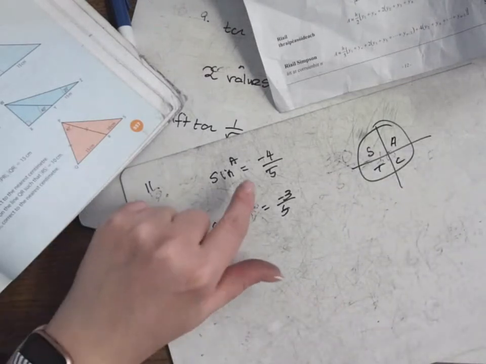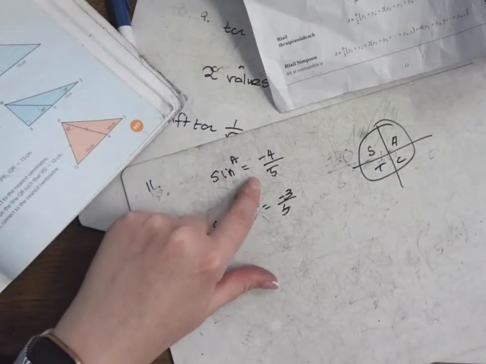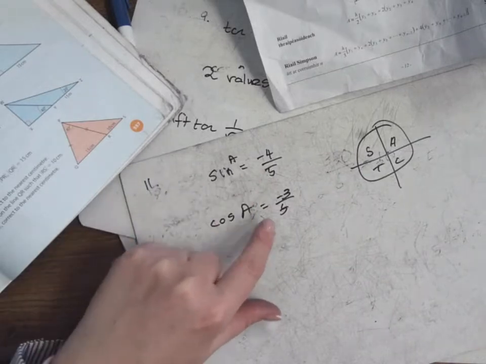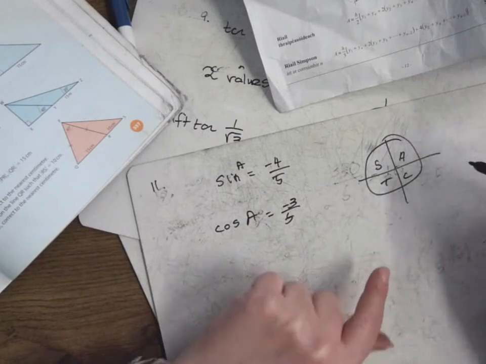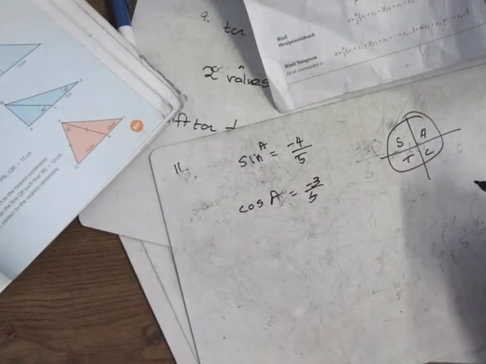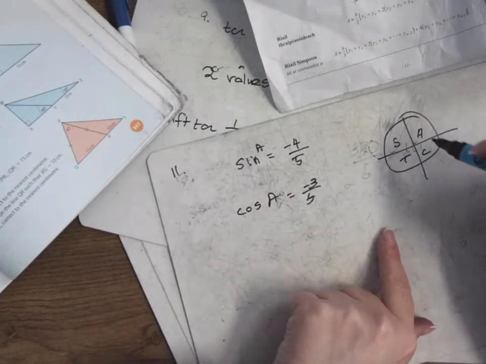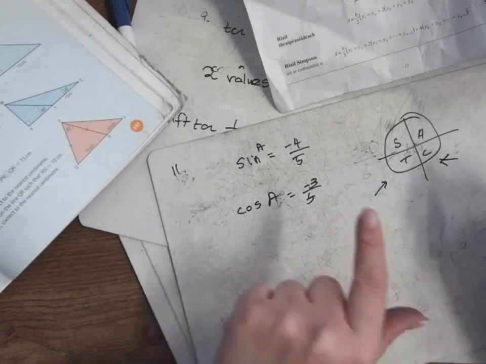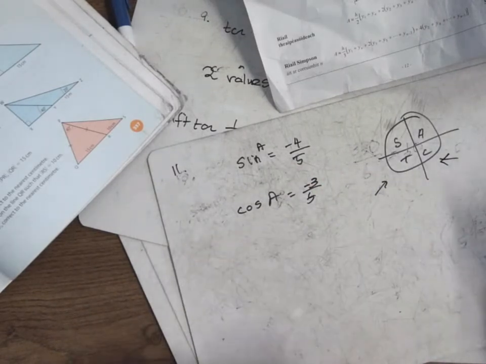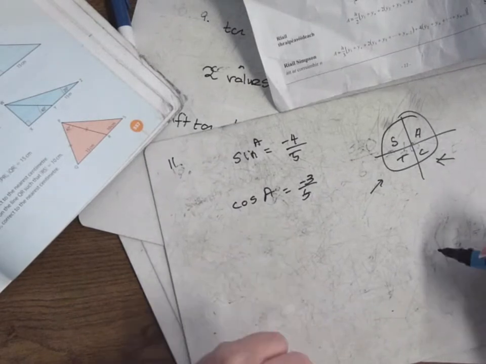Okay, so sine is negative, right? Sine is negative and cos is also negative. So you're looking for a quadrant where sine is negative, right? So sine is negative in here and in here. Would you agree? Sine is negative in here and in here, right? Why is it negative?